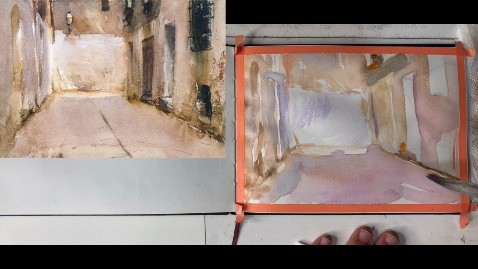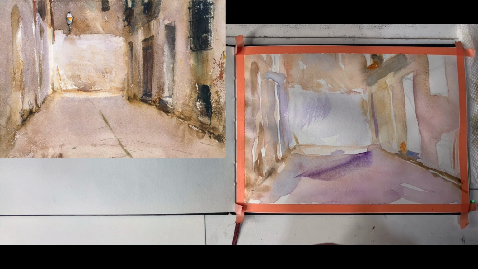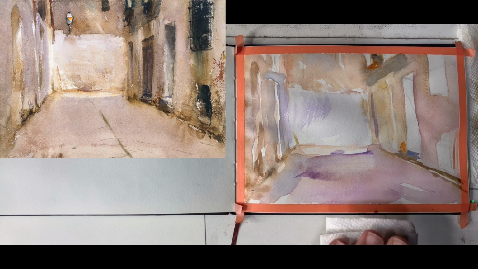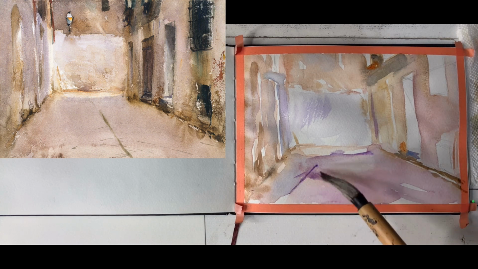Let those colors begin to blend like we would want them to, as the brush strokes get a little bit smaller, a little less wet. Oop, a little too much pigment.